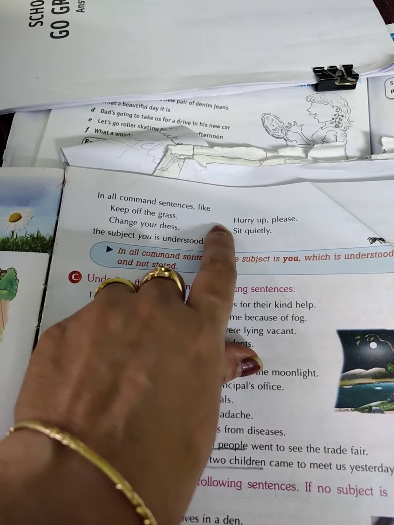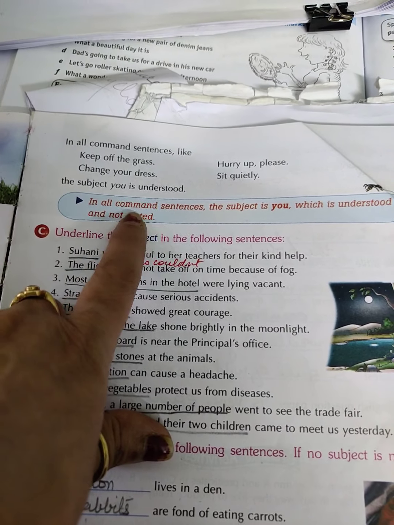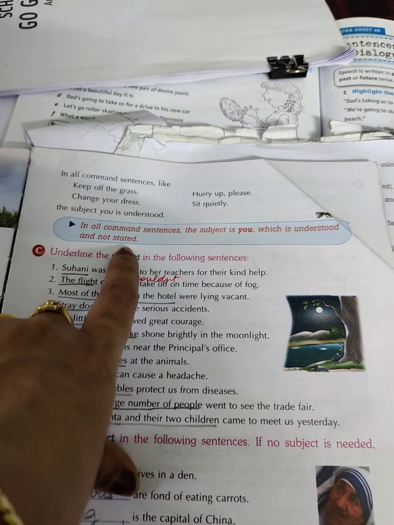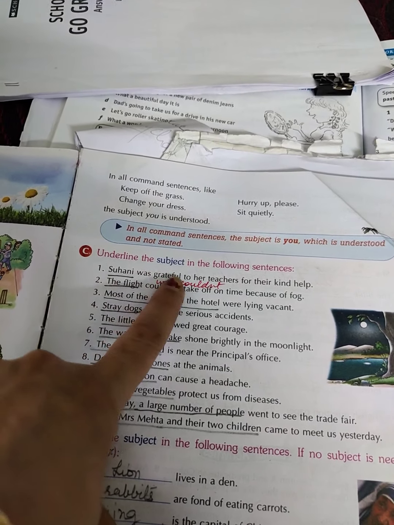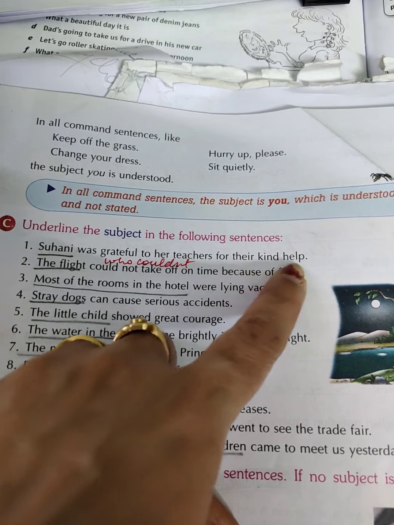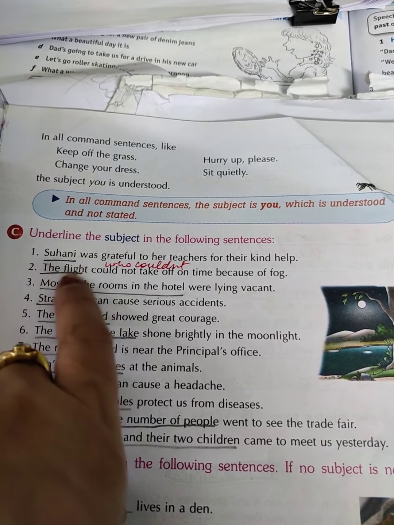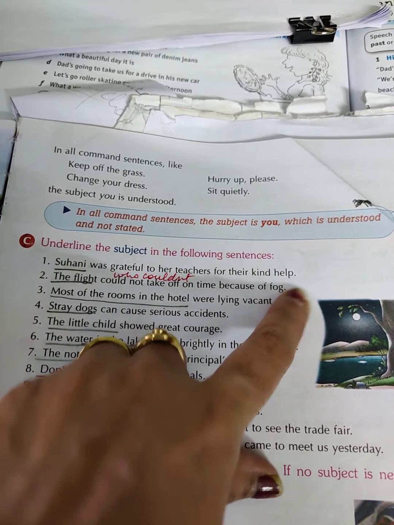It is not given over here, but you should understand that in the command sentence, the subject is "you", which is understood and not stated. For example, now let's see, underline the subject. Suhani was grateful to her teachers for their kind help. Now who was grateful to her teachers? Suhani. So Suhani is the subject and the rest is the predicate.